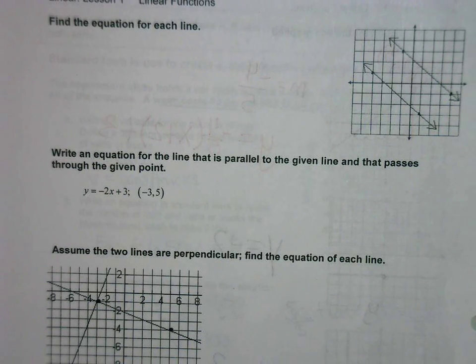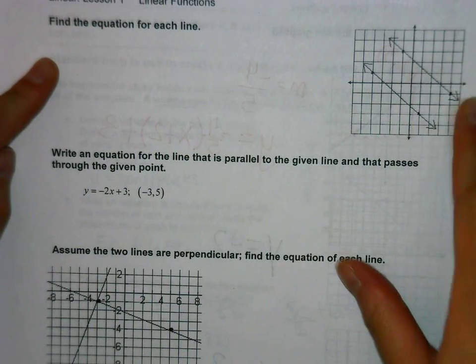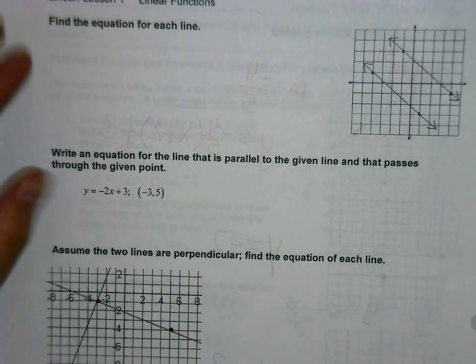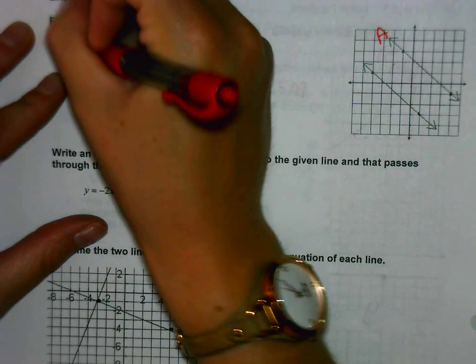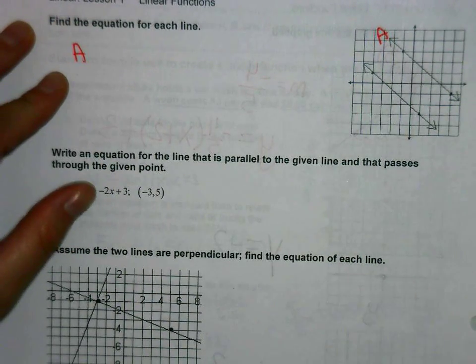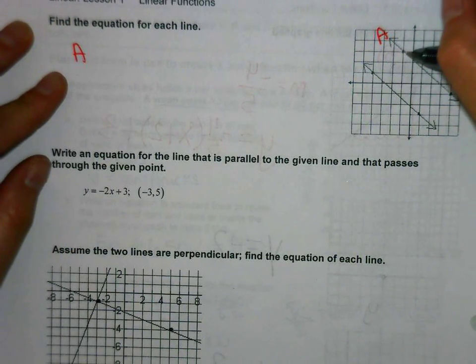Today we're going to be looking at parallel and perpendicular lines. So we want to find the equation for each line. If we take a look, we're going to label this one A, and we'll take a look at that one first. So let's first find our slope.